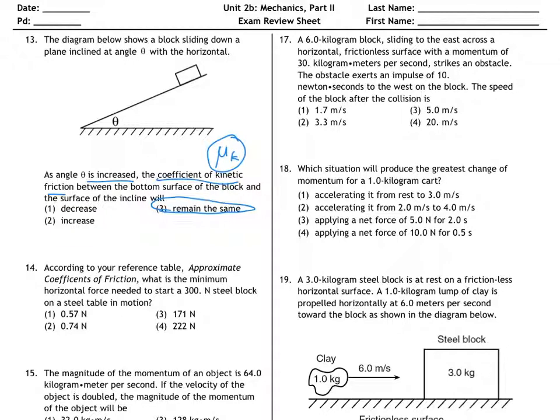I'll also point out, though, that in order for the answer to be decrease, then instead of asking about coefficient of friction, it would have had to have asked about frictional force. And in order for the answer to be increase, instead of asking about coefficient of friction, they would have had to ask about normal force.